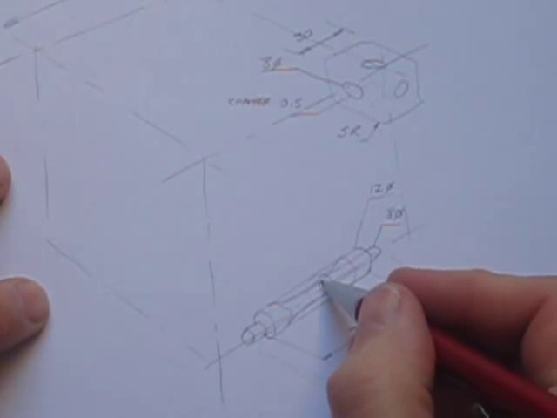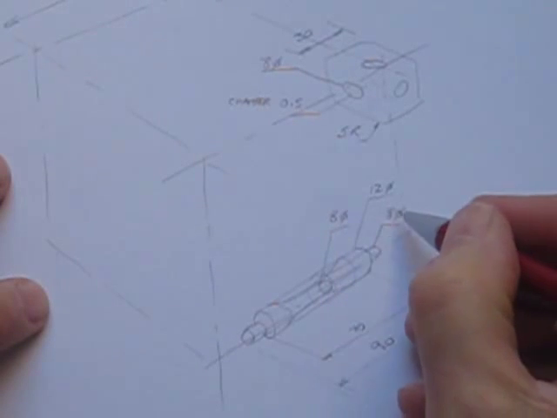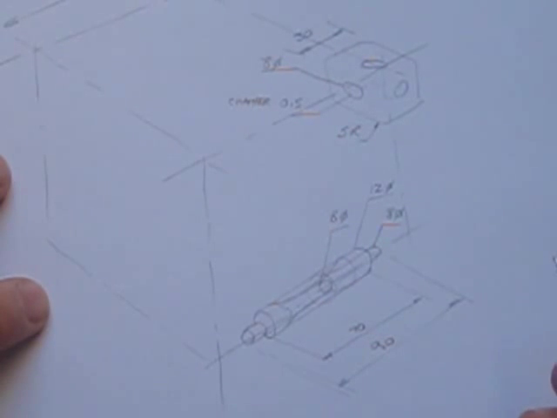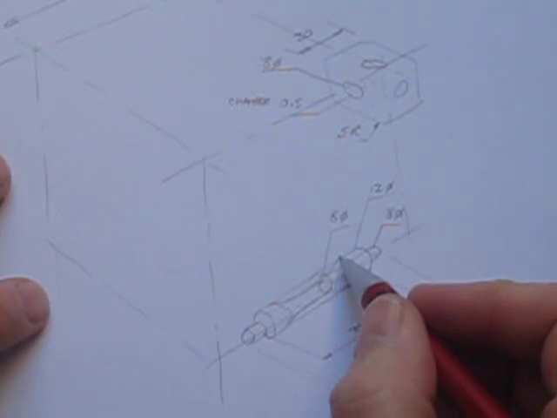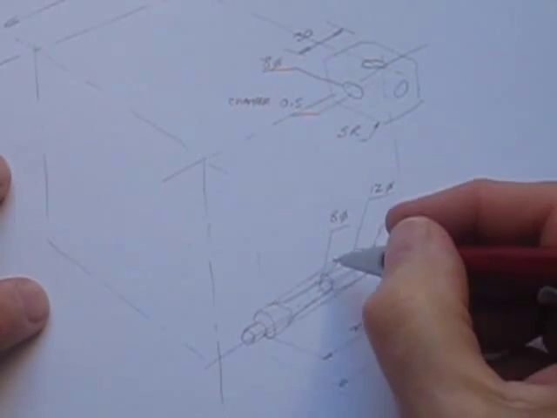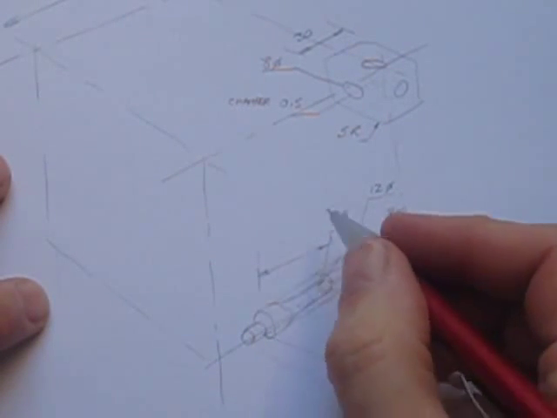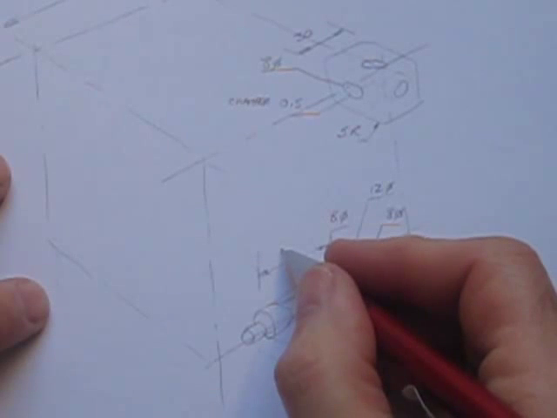And that curve would be down to the smallest diameter there, make it the same as that, 8. And the full distance of that, if that's 70, we'll make the distance here something like 60.